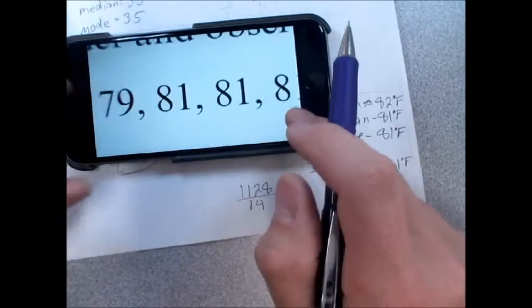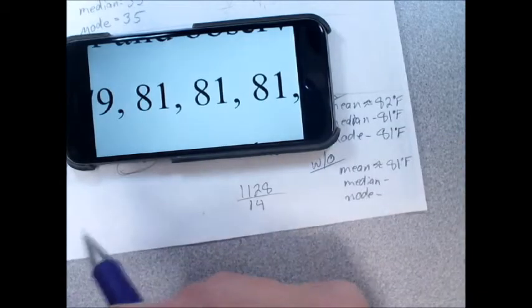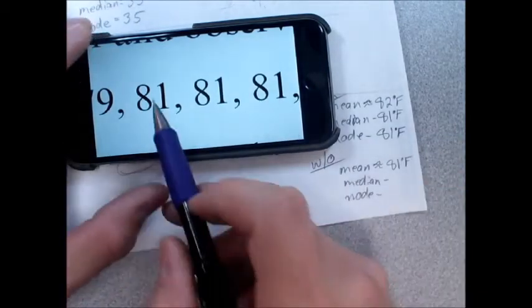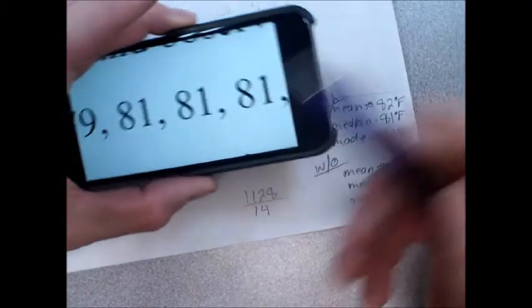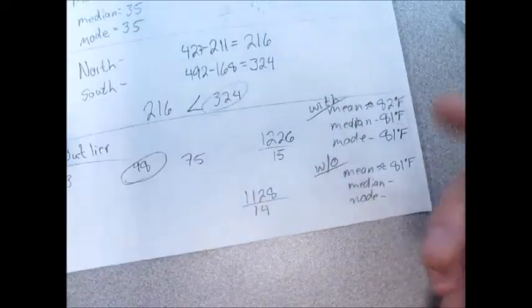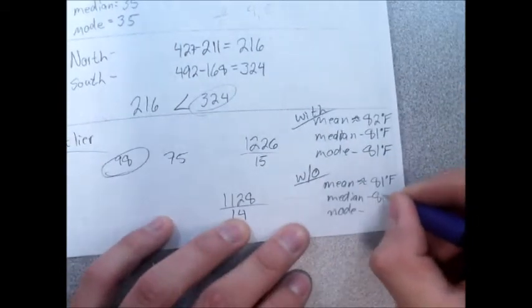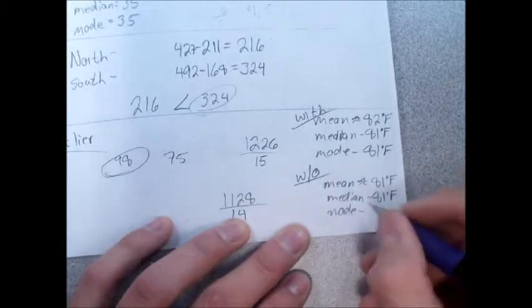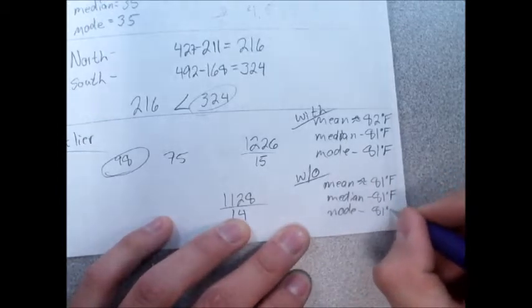That was nice. It's pretty easy if they're both the same number. So 7 and 8 were both 81. I add them together, I divide by 2, and I still get 81. So 81 degrees Fahrenheit. And my mode, obviously, still 81 degrees Fahrenheit.